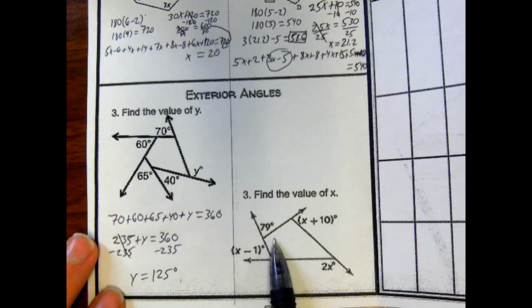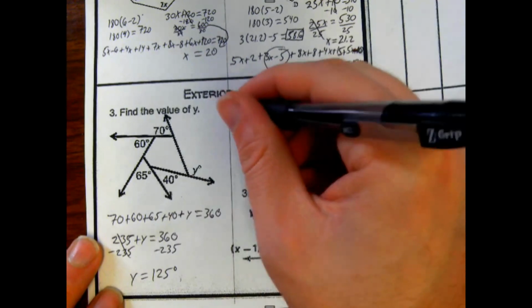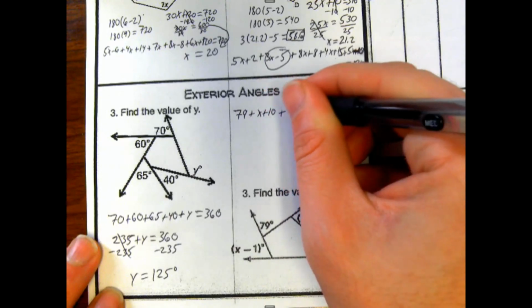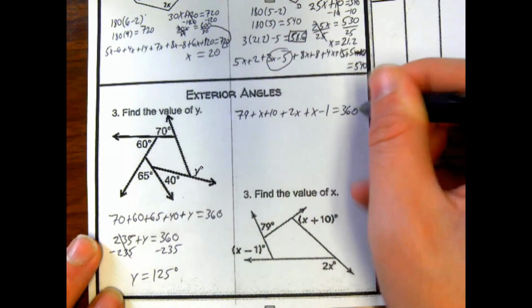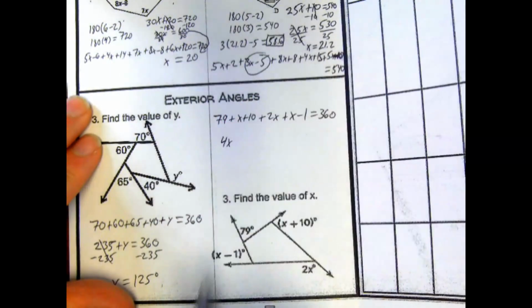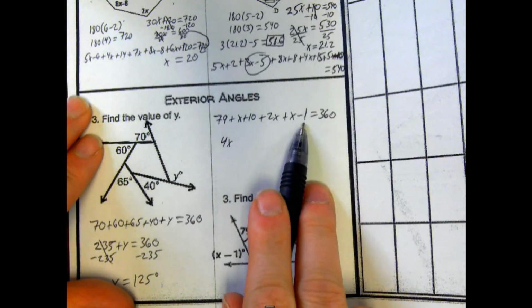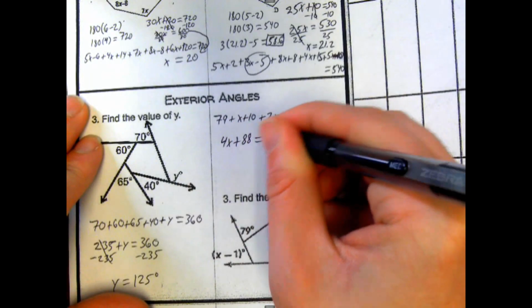Now over here, find the value of x. So again, all of these angles are going to add up to 360 degrees because they're exterior angles. So 79 plus x plus 10 plus 2x plus x minus 1 equals 360. x plus 2x plus x is 4x. 79 plus 10 is 89, minus 1 is 88. So plus 88 equals 360.